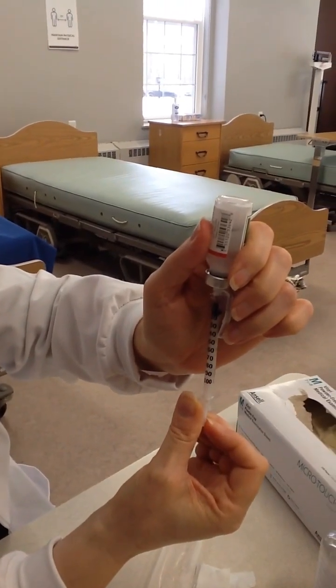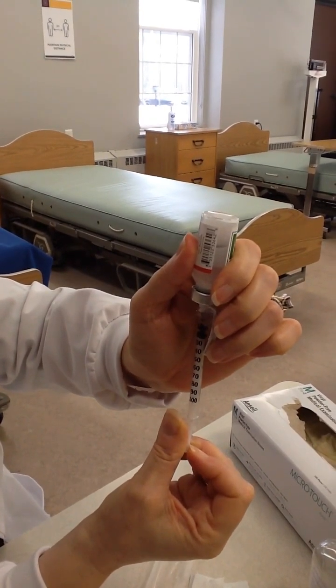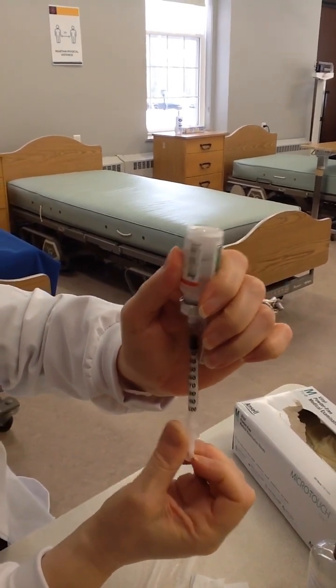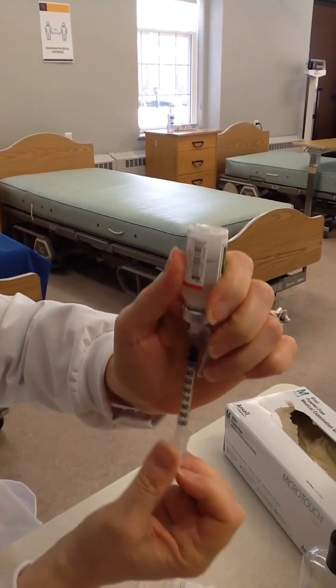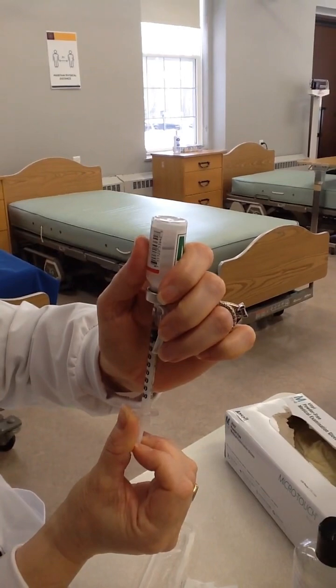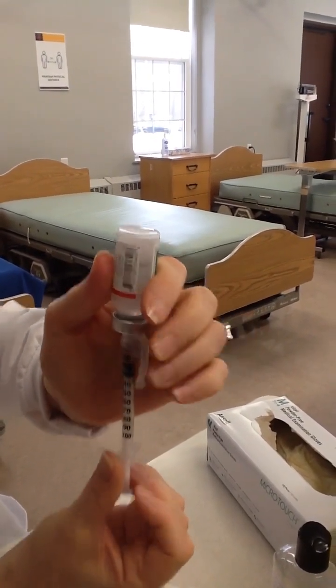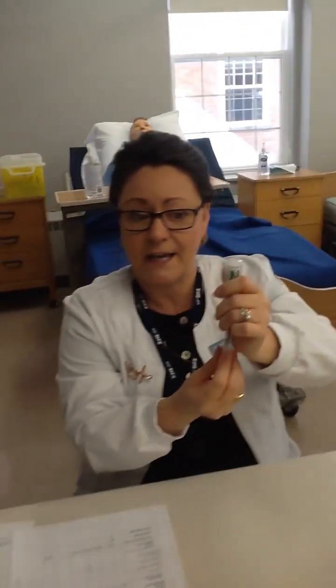Just take your time and go slow. That's how you avoid bubbles and air. And it's how you avoid overshooting. So you can see where that little 20 increment is. I'm just going to pull down nice and slow. And you can see there's 20. And so I'd get a second nurse again to check that dose for me and make sure I had 20.